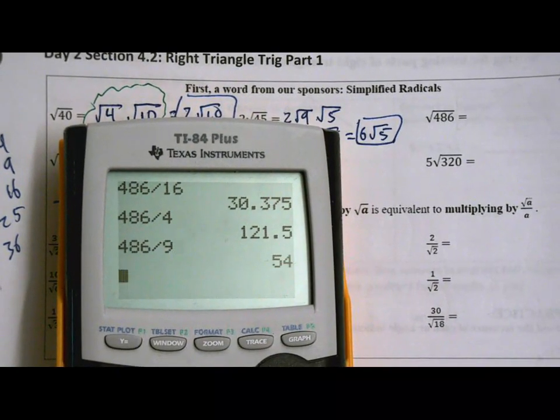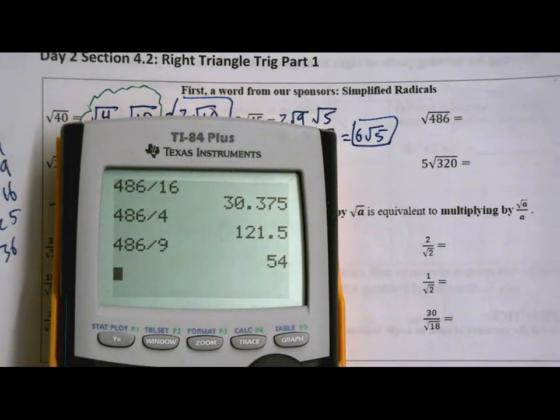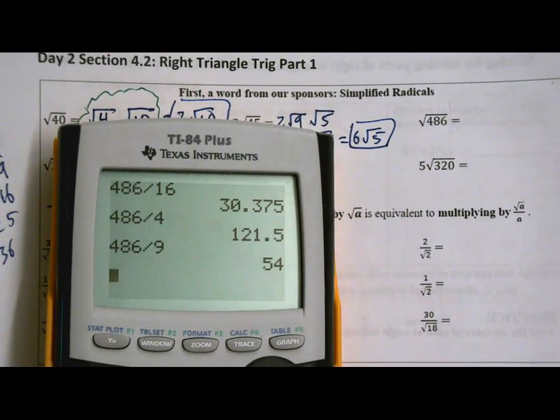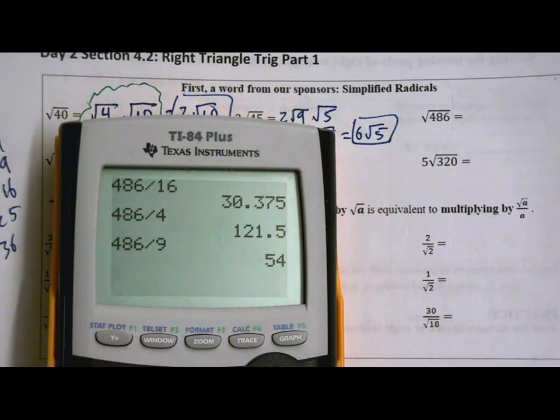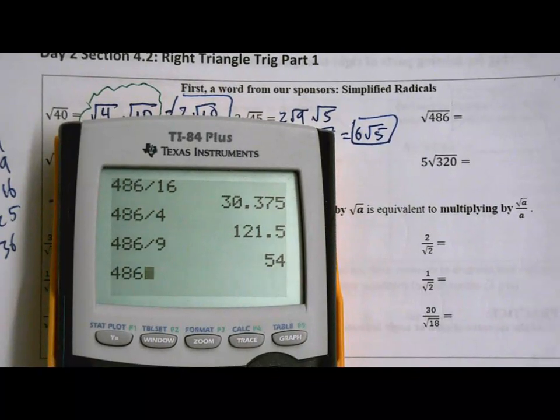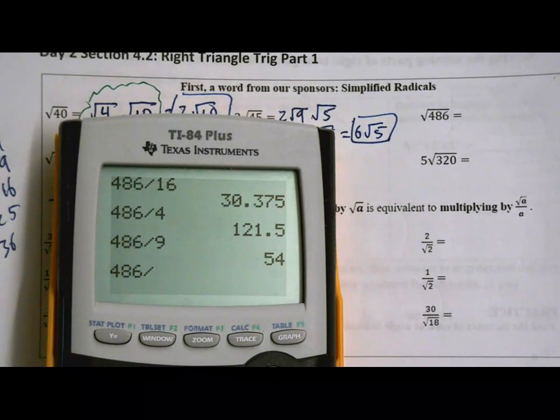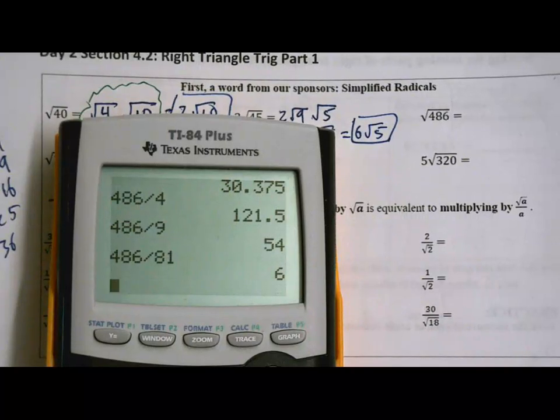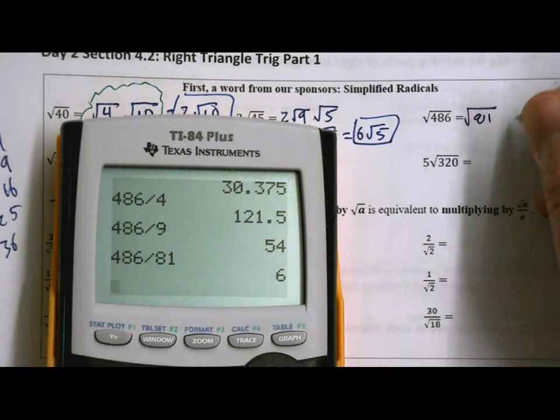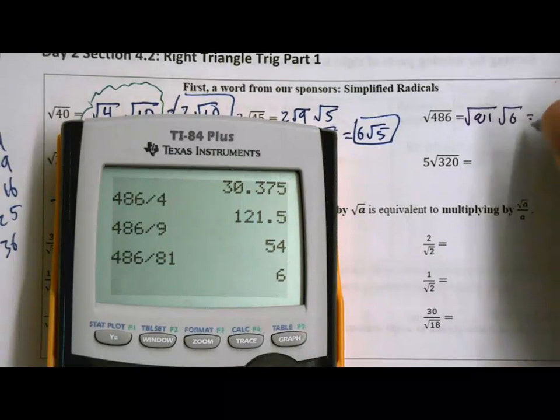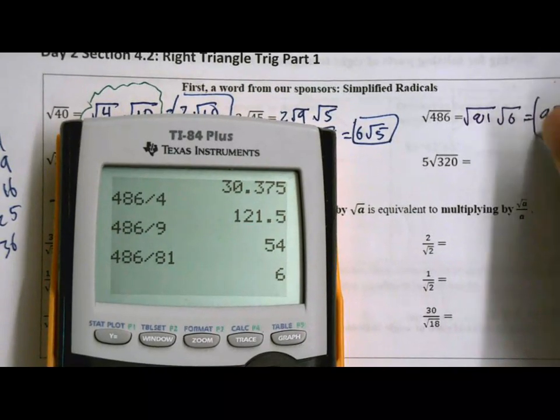It's 9. 9 does. 54 also has a 9 in it, so that makes me think there's something bigger. 81. There we go. 81, that's the square root of 81 times the square root of 6. It's 9 root 6.